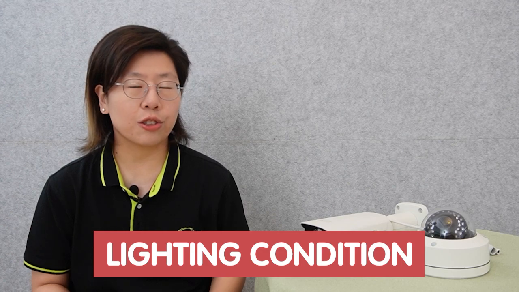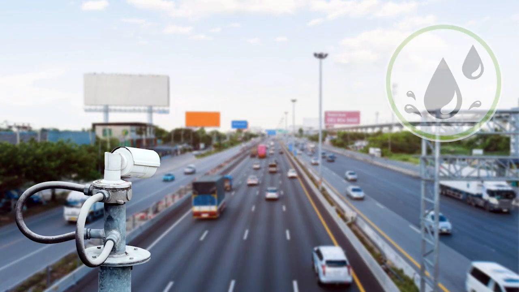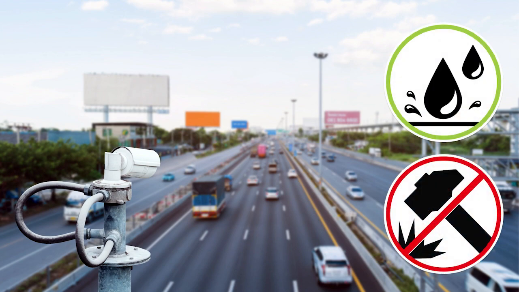So when selecting an IP camera, the lighting condition also plays a significant role in determining the camera's effectiveness. Now, cameras with excellent sensitivity and day and night vision capabilities can adapt to varying light levels. And additionally, for outdoor civilian use, waterproof and vandal-resistant features are essential. IP cameras equipped with durable enclosure and protective casing can withstand harsh weather, ensuring reliable performance and longevity even in challenging outdoor environments.